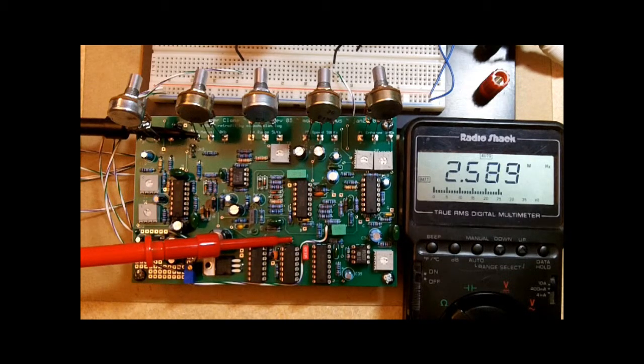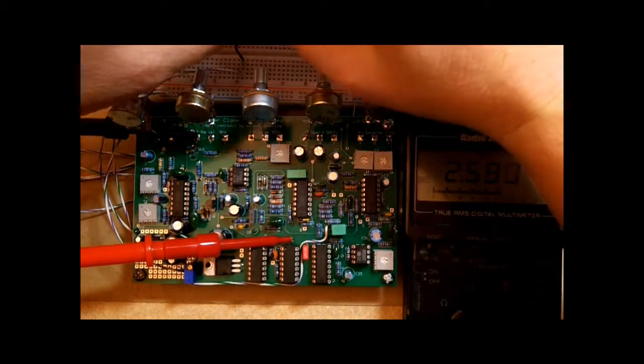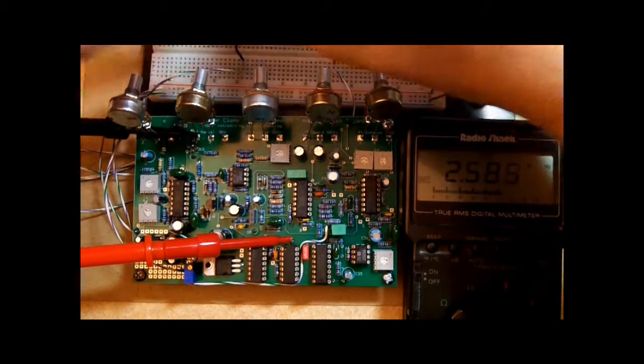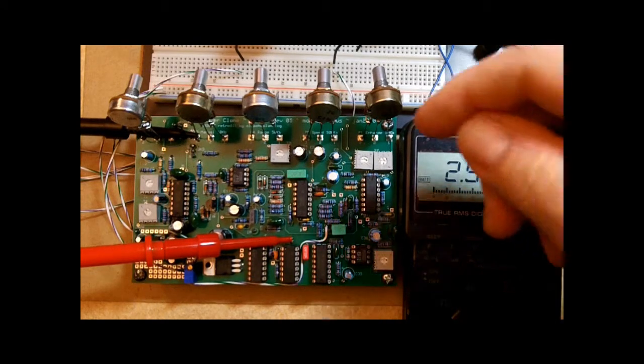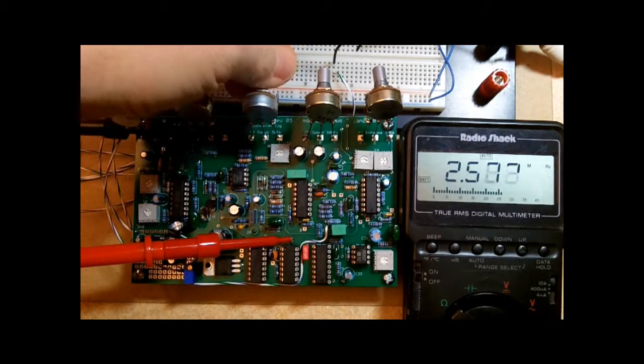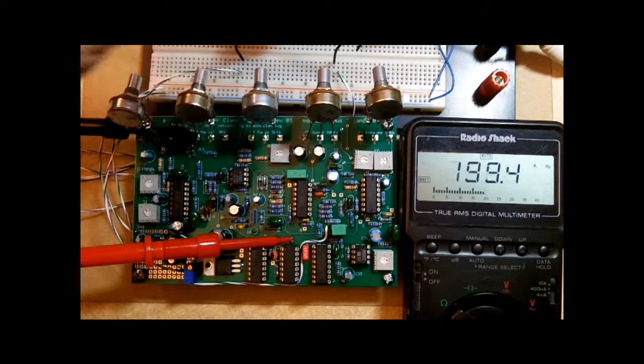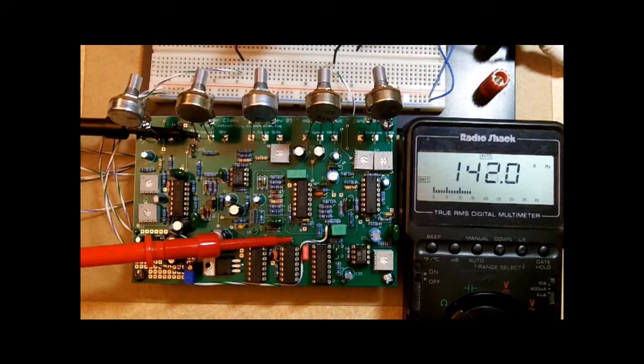Okay, that's dry. That's bypassing the circuit board right now. Let me switch it in. Okay, that's going through the circuit board. Okay, now we want to hear it sweep, so we're going to turn the range control up to 100%. So now it's going to sweep automatically through the high and the low point.